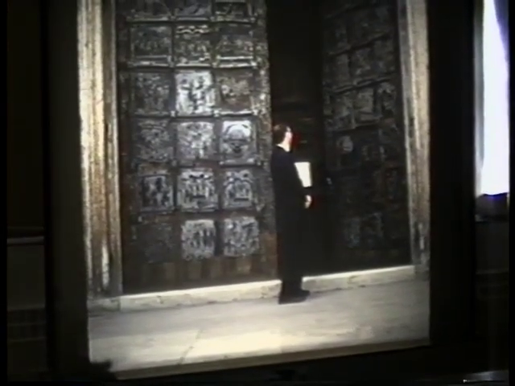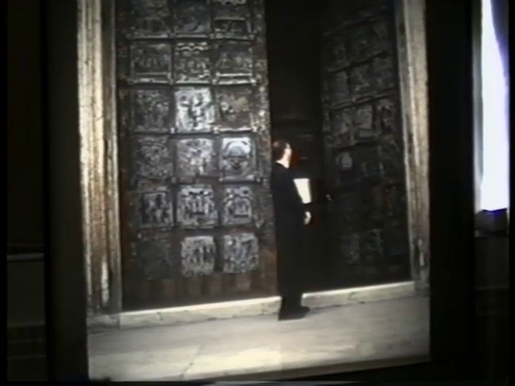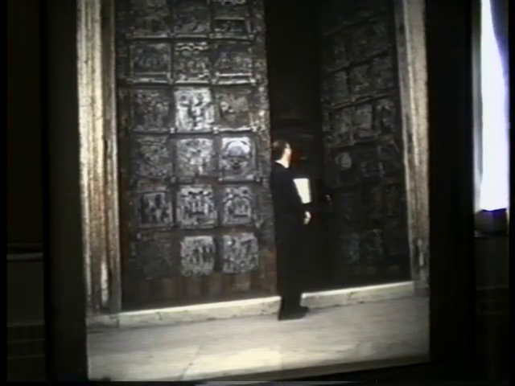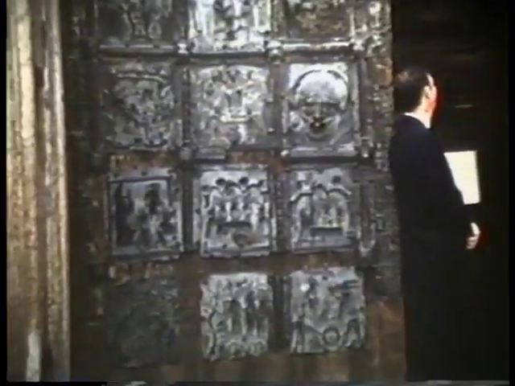San Zeno is a fairly small church. Slide, please. The bronze doors, which are done individually and cast, and tell the story of the Bible, are then placed on large wooden doors. Later on, when the techniques of casting became more known and refined, the whole doors would be cast in bronze.